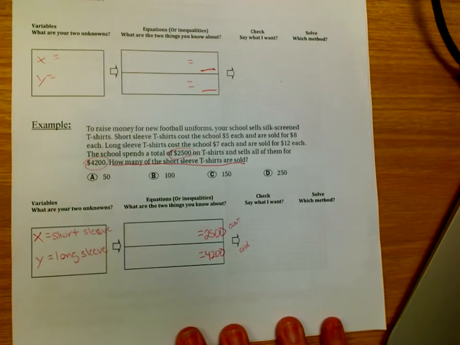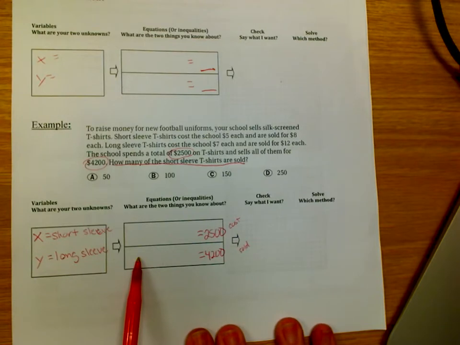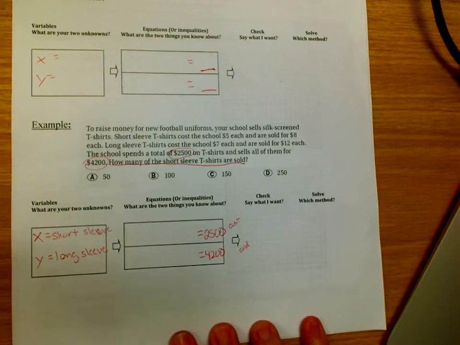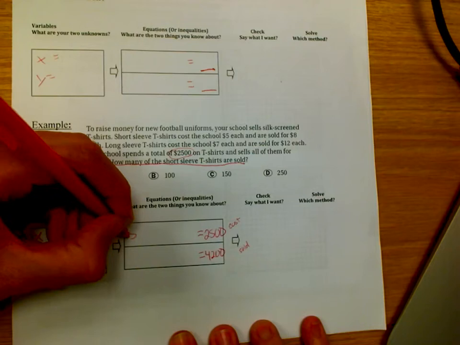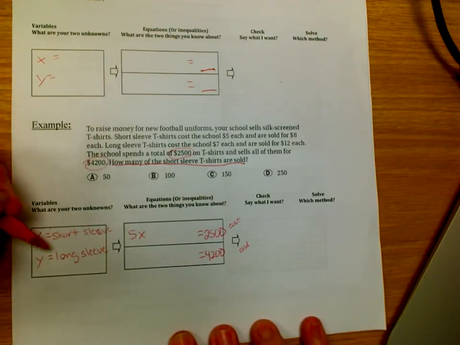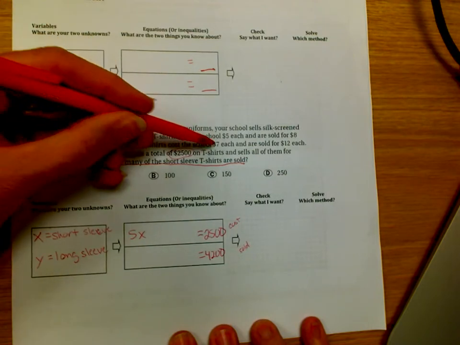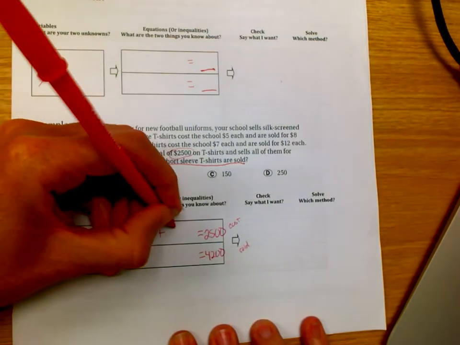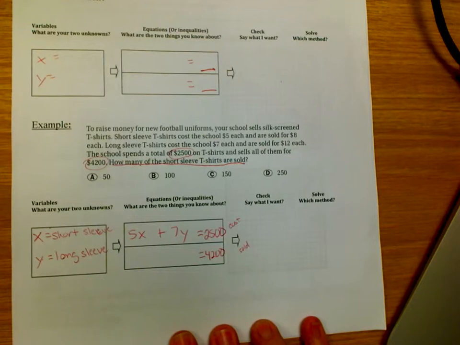What that lets you know is that even though all the numbers in this problem are about money, the first equation should be about values that it cost the school. The second equation is all about money that they made, all right? So if we go through, you can ask yourself, well, how much did a short sleeve shirt cost the school? It cost the school $5. So we can write that as $5 per shirt. It cost the school $7 for each long sleeve. And you have an equation. The first one is done.